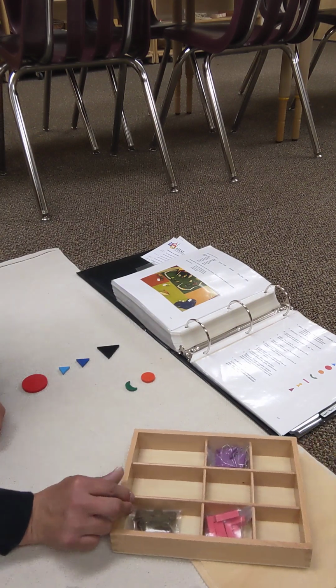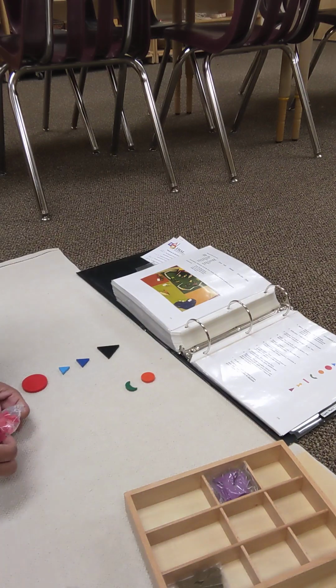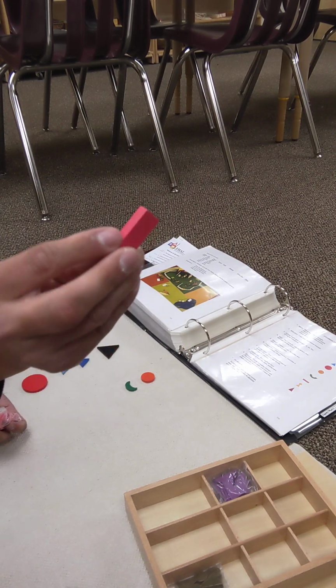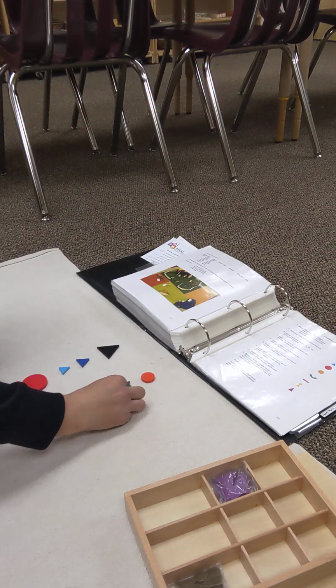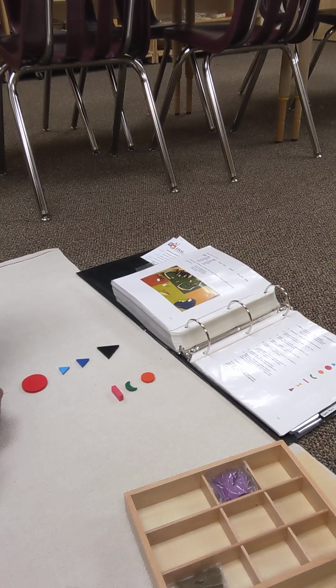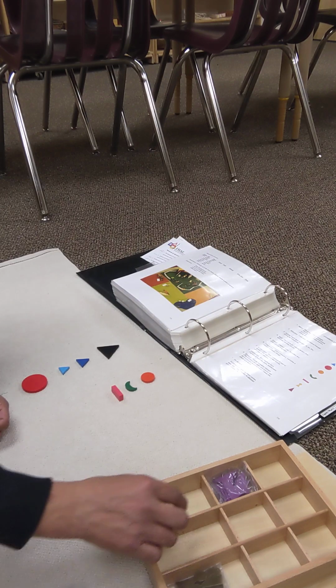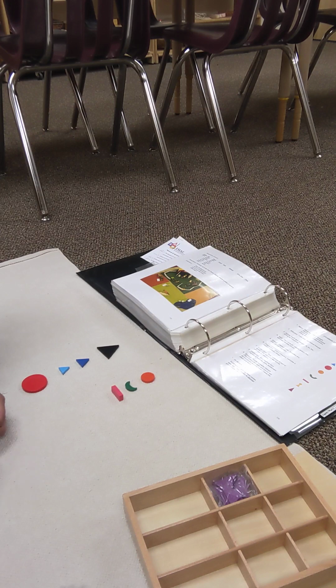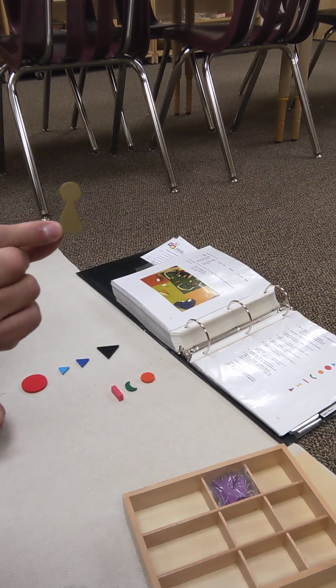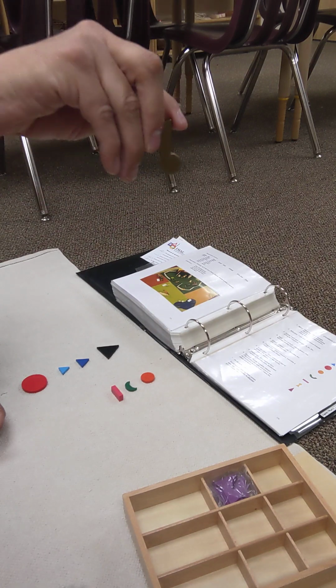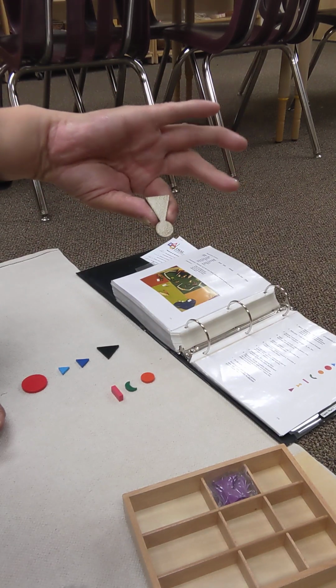Next we have the pink rectangle, and that stands for conjunction. A part of speech that connects two words, phrases, or clauses. Conjunction. Next we have interjection, which is represented by the gold keyhole form. It expresses surprise, pain, and excitement. Looks like an exclamation mark, like a golden exclamation mark.